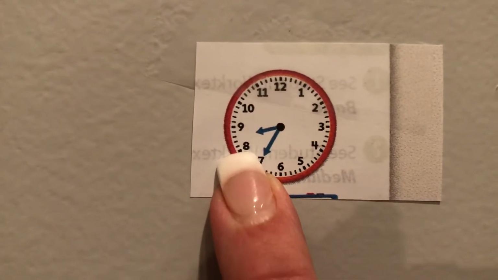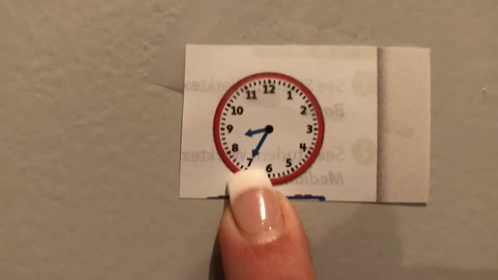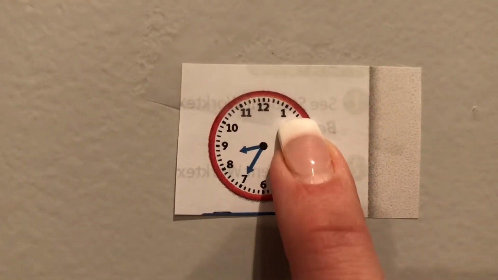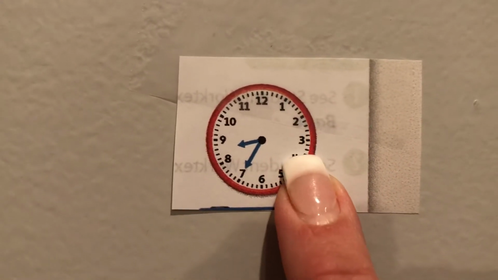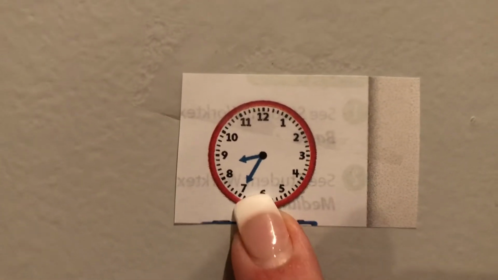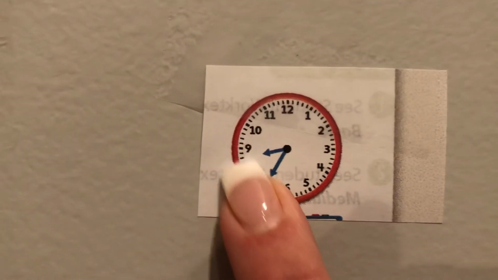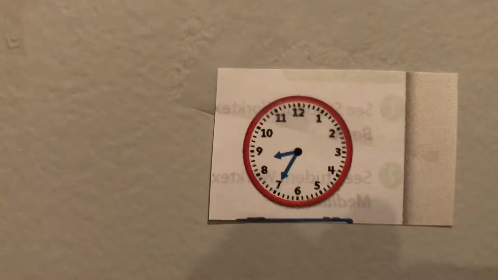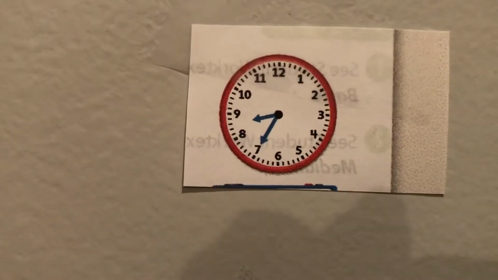So the correct answer is you always pick the smaller number when it's in between two numbers. So I'm going to say 8:35. How did I get 35? I counted by 5s. 5, 10, 15, 20, 25, 30, 35. So it's 8:35. And then you can practice writing that in digital time.